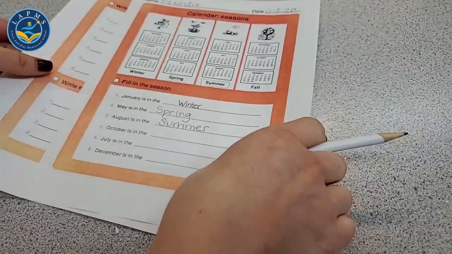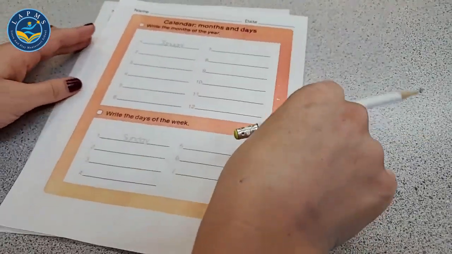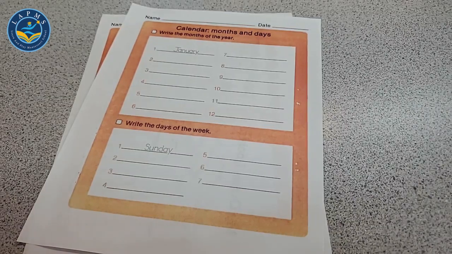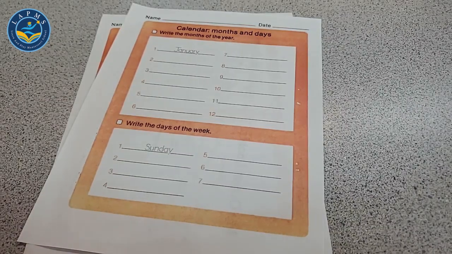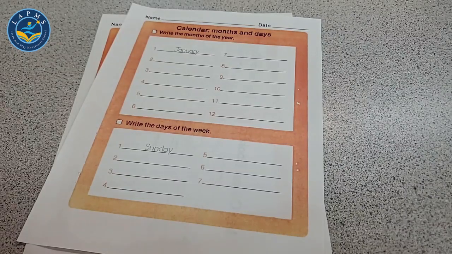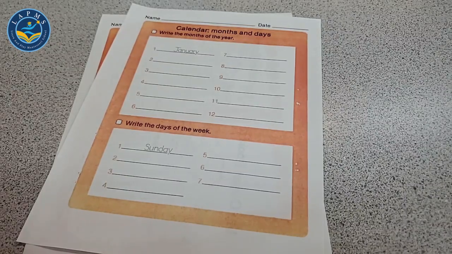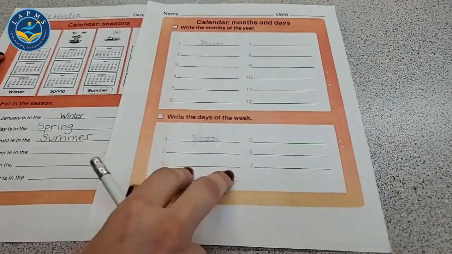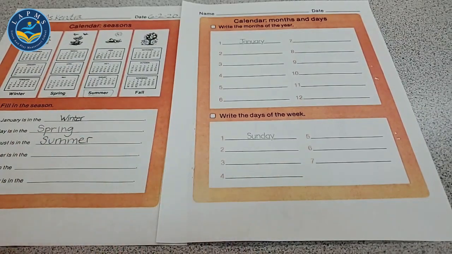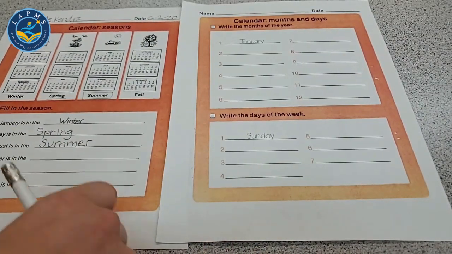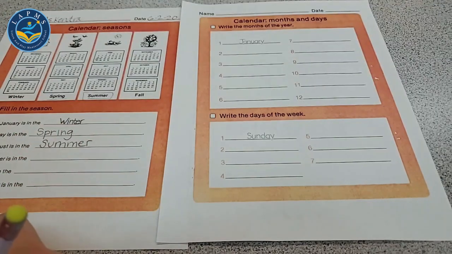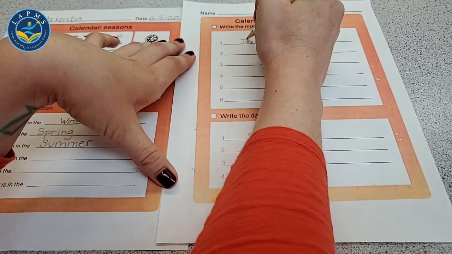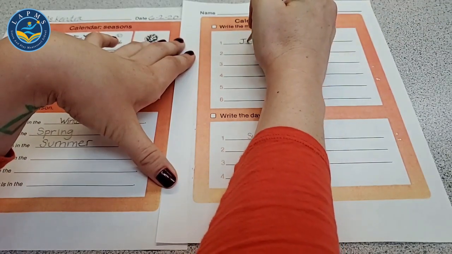Let's take a look at calendar, months, and days. Okay, so we are going to write out the whole word of the month and the days of the week. Some of these words don't sound exactly like we say them, but that's why we need our practice. So, write the months of the year. Number 1 is January, right? So we can trace January.